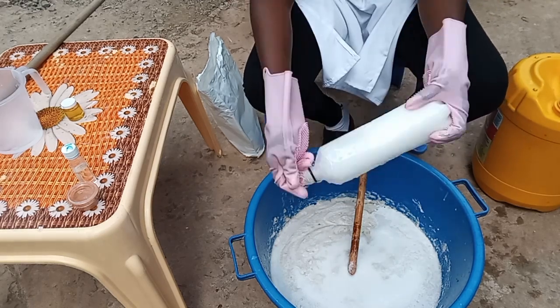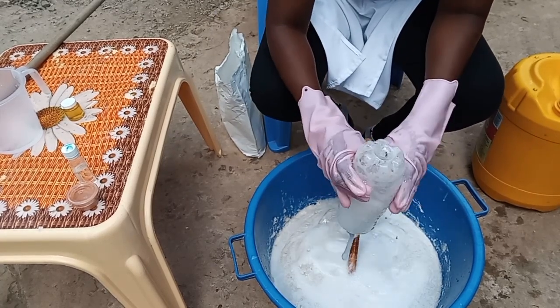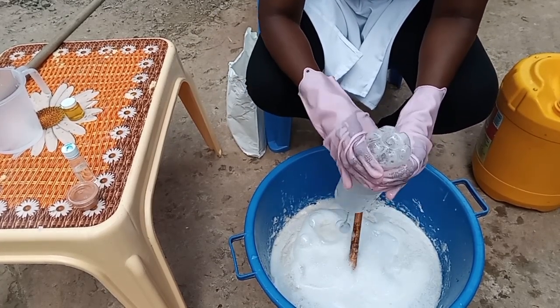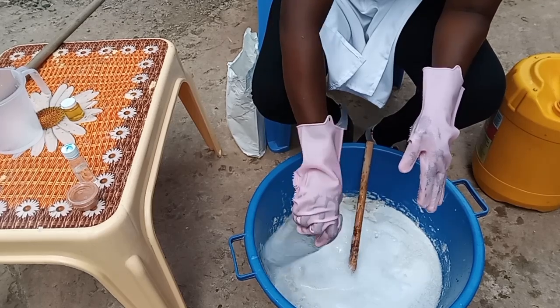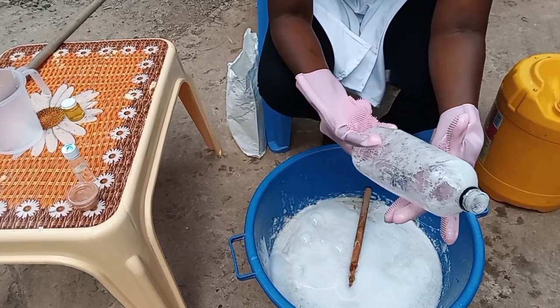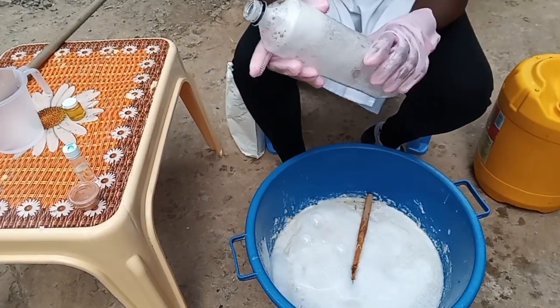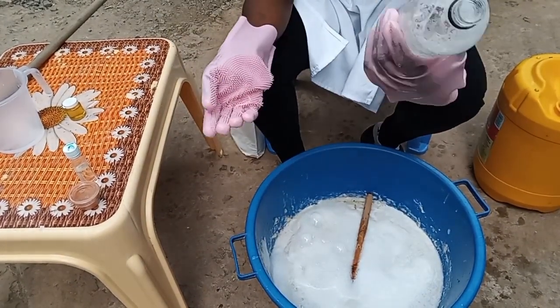Remember, this is the 2nd liter that we are using. The 1st liter is the one we used to mix the caustic. We are making 20 liters of soap, so we are using 20 liters of water. So you should be careful to count the number of liters that you're making. This is our 2nd liter. As you can see, our bottle is clean now.